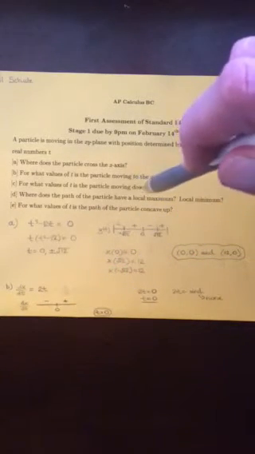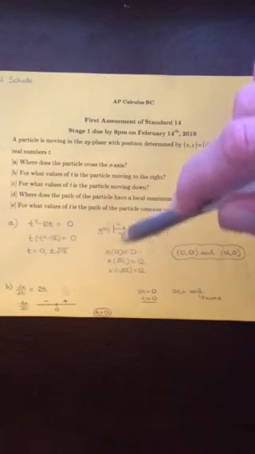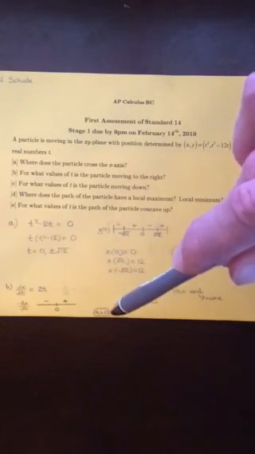And so we're looking for when dx/dt is positive, because that's when the particle is moving to the right, and that is when t is greater than 0.